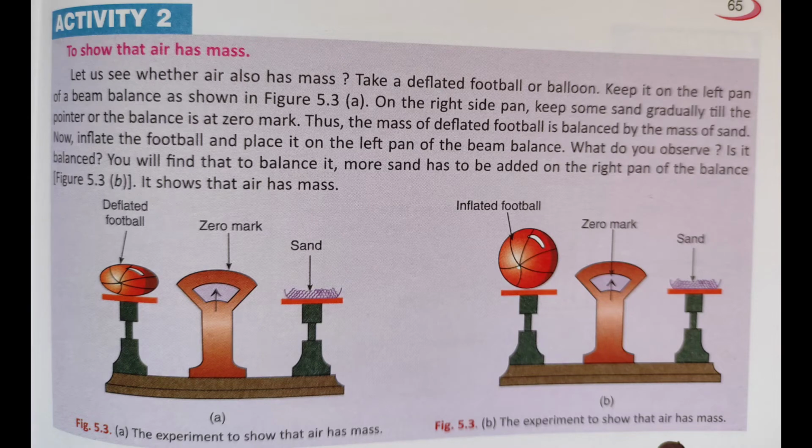Now, inflate, that means put the air inside the football, and place it on the left pan of the beam balance. What do you observe? Is it balanced? You will find that to balance it, more sand has to be added on the right pan of the balance. This shows that air has mass.